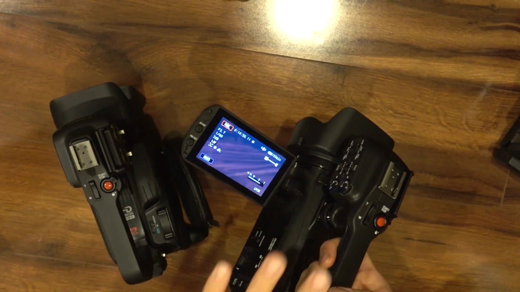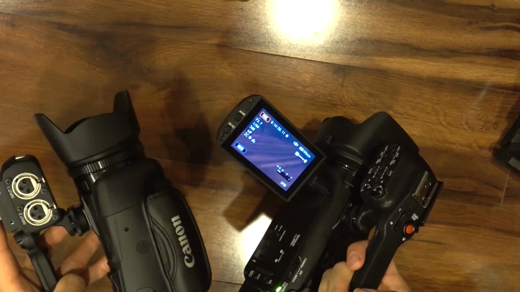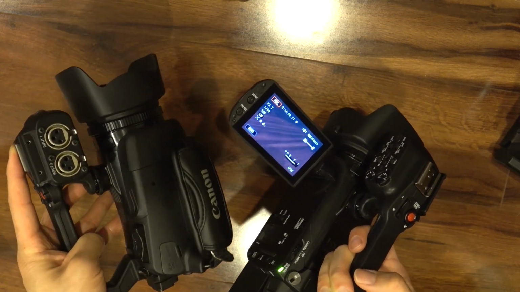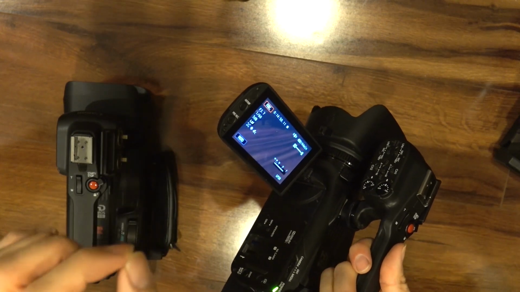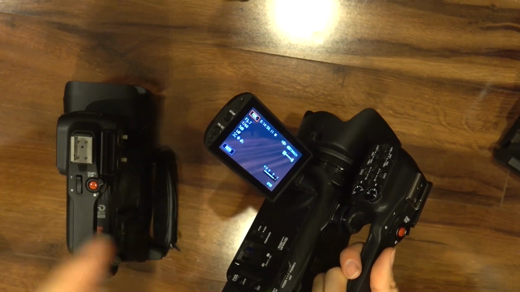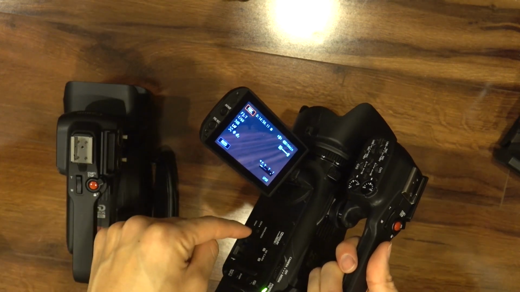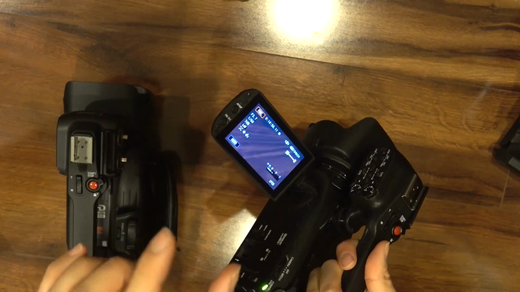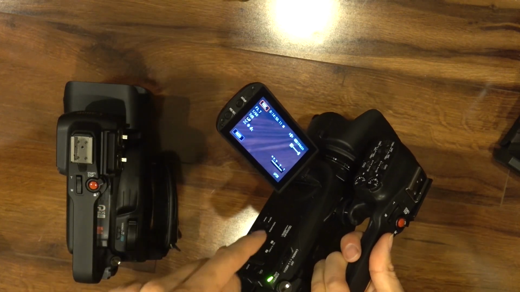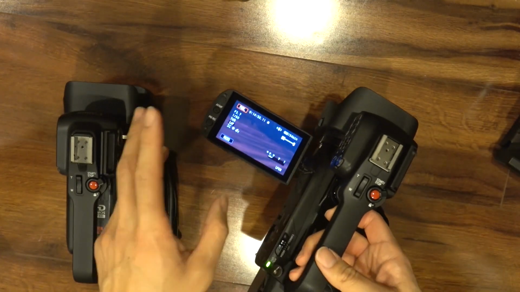I also noticed that there's a color difference in these sensors. The XA20 has more of a green cast, and the XA30 seems to be more red. But the blues look pretty bad in low light with this camcorder. When you switch to the standard picture profile, I don't see it as much, but the YDR, which is the reason why you would want this camera, didn't look good.